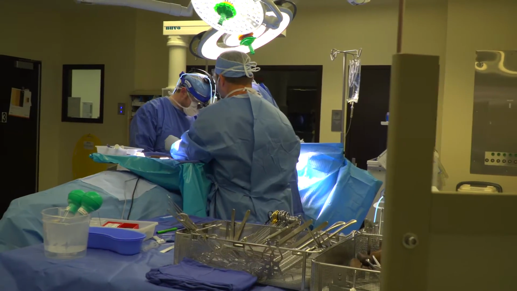Correct. And ultimately, what is the ultimate goal of the surgeries that you do? Number one goal, happy patient. Number two goal, safe, happy patient. So we want to take pain away and we want to improve function.